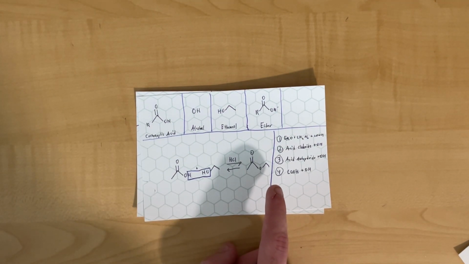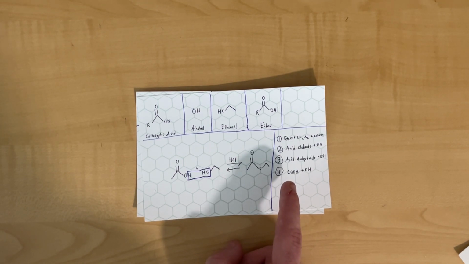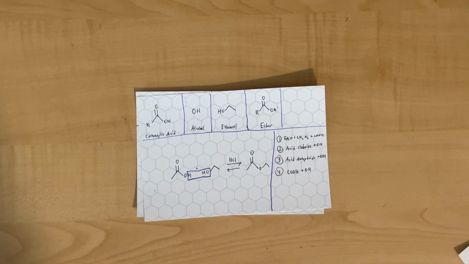Second, you have acid chloride plus alcohol. Third, you have acid anhydride plus alcohol. And lastly, we have what we're doing today, which is a carboxylic acid component plus an alcohol component to create the ester. So that's the general mechanism.